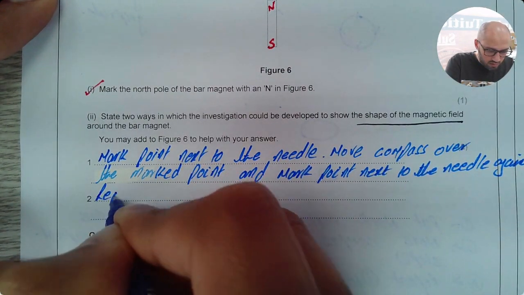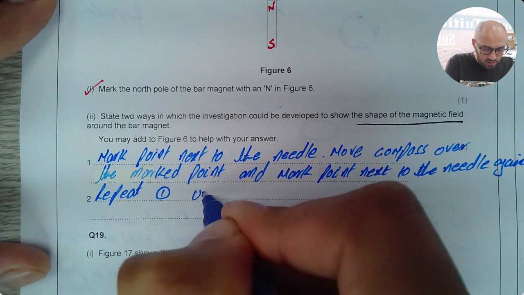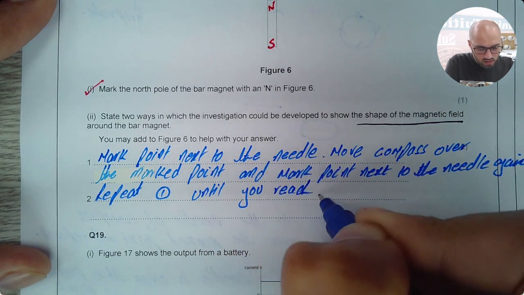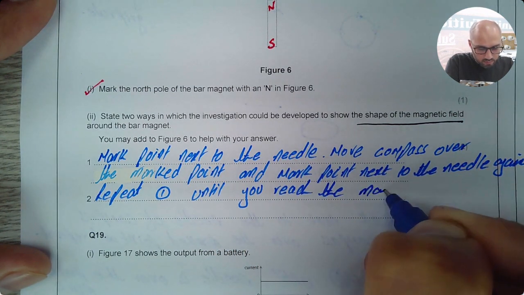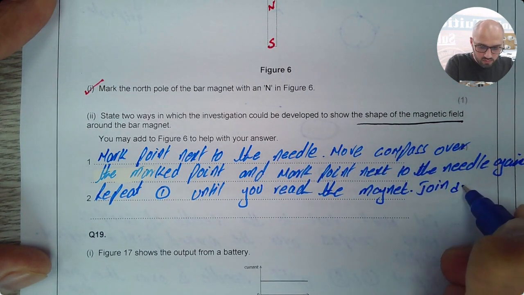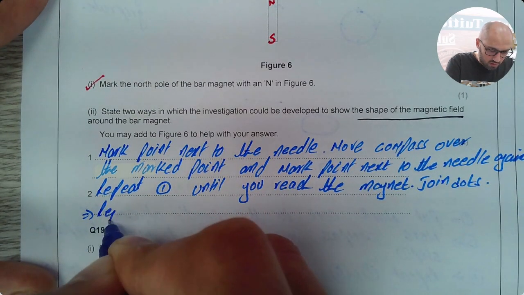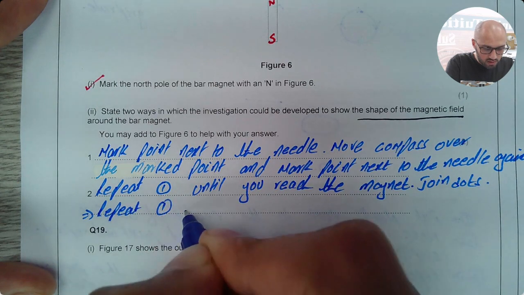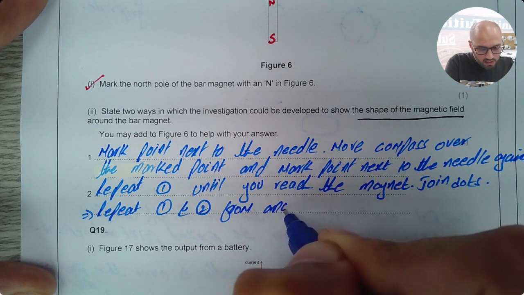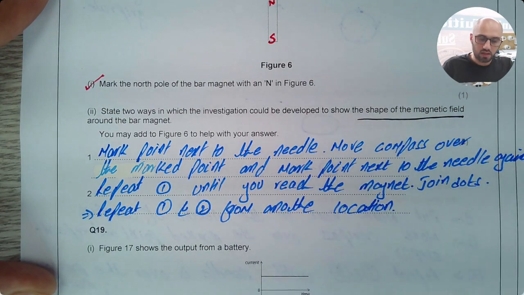Say repeat 1 until you reach the magnet, then join dots. Then you will say repeat 1 and 2 from another location, and that's it.